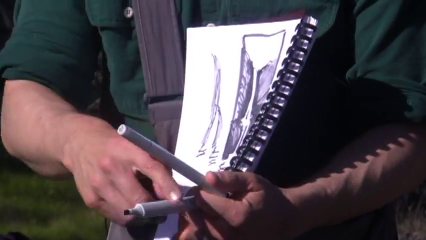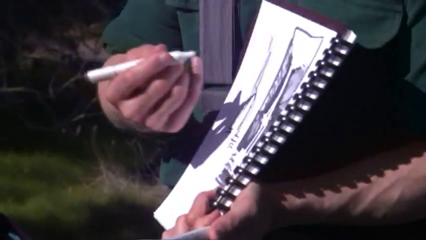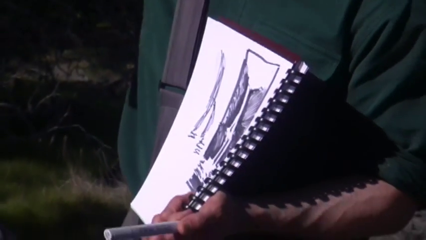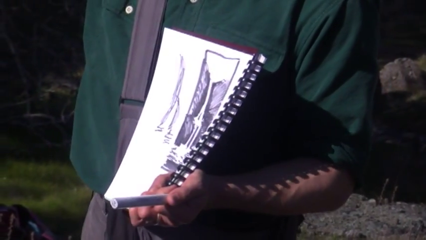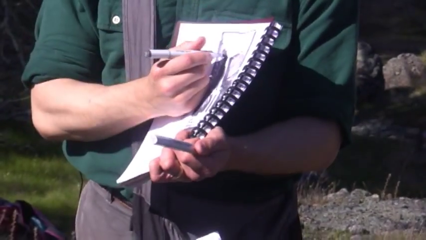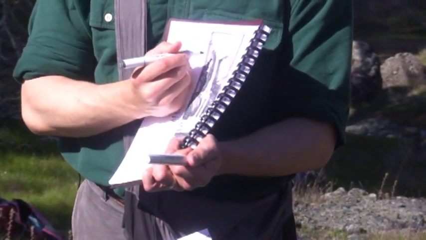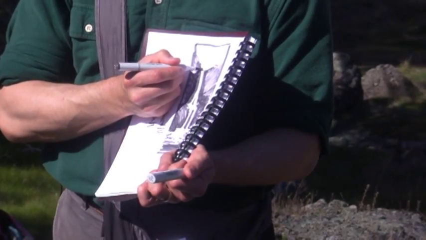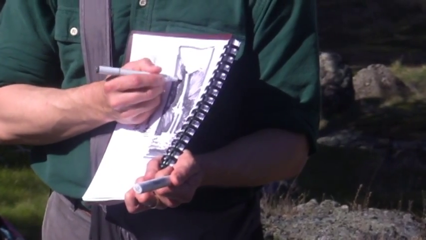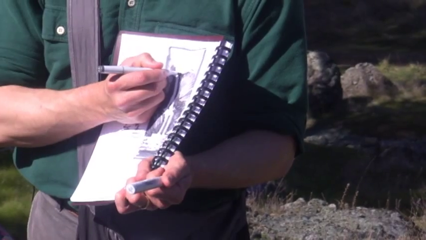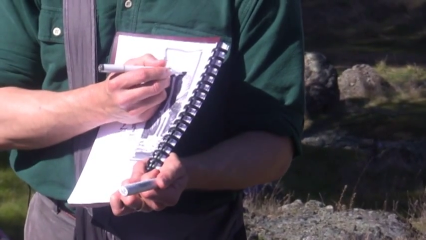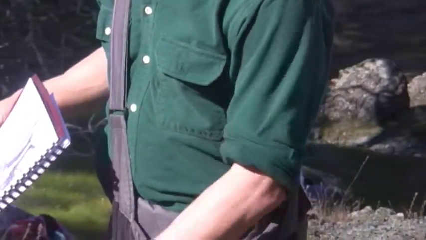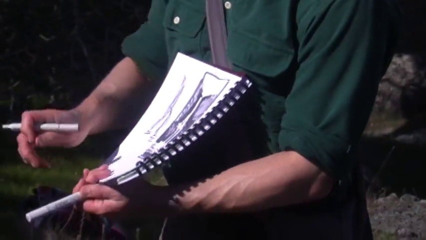One last thing I'm noticing, I've got a little mark up here at the top of my waterfall that's at an angle. I don't want that, because water is going to come over a lip horizontally. So I'm going to just suggest that this is like that. I think this might be water. There we go. There are a few thoughts on drawing a waterfall.